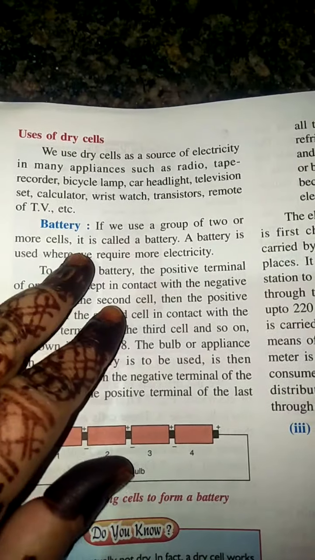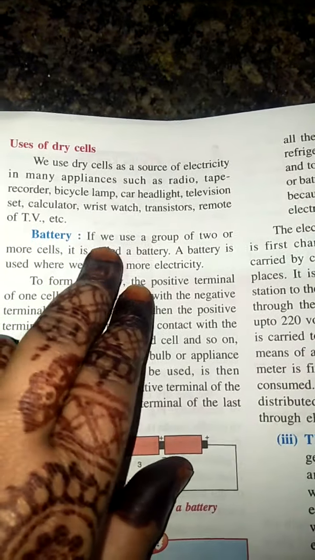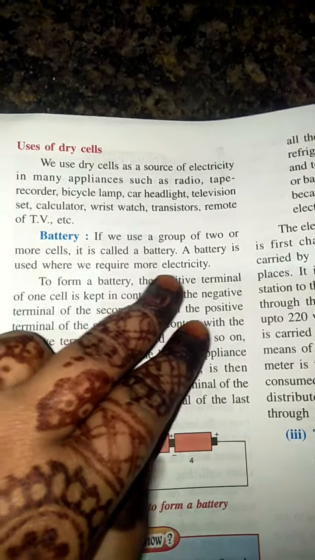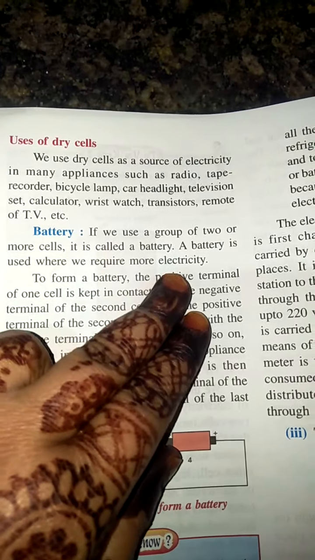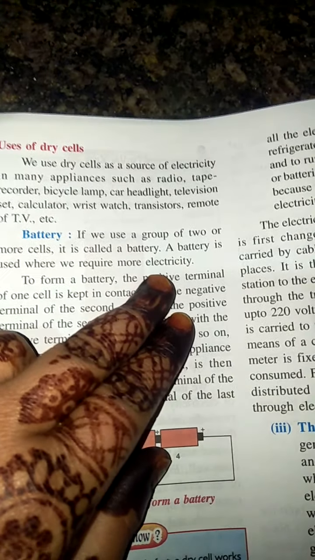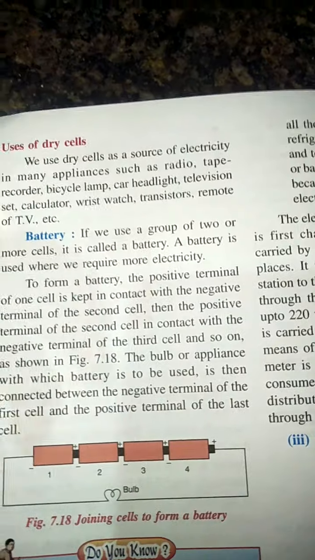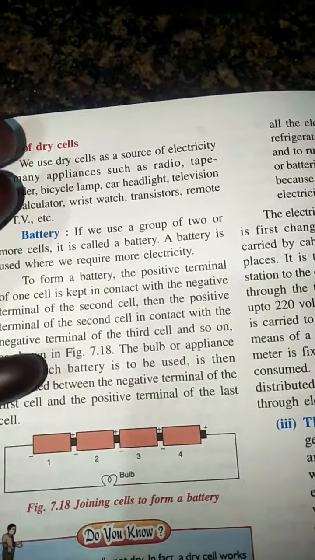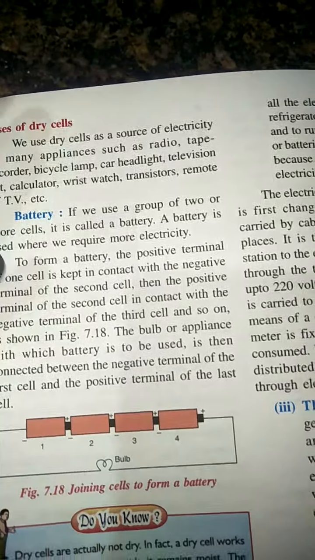Now next comes children, battery. What is a battery? If we use a group of two or more cells, it is called a battery. A battery is used where we require more electricity. You must have seen a battery at your house children. It is nothing else but a group of two or more cells children, and we use it when we require more electricity.